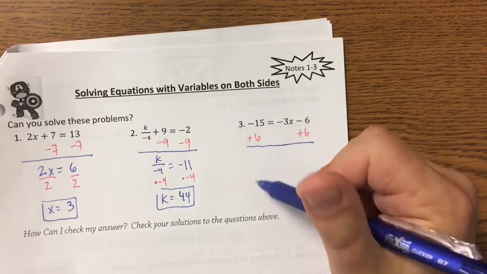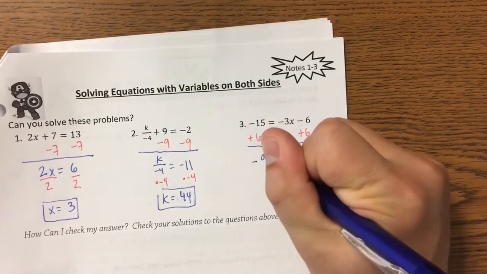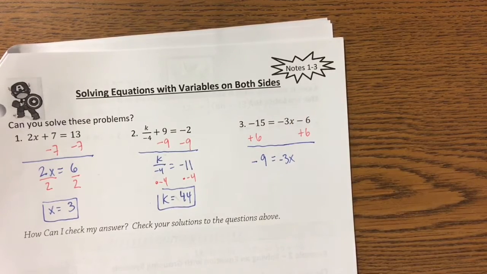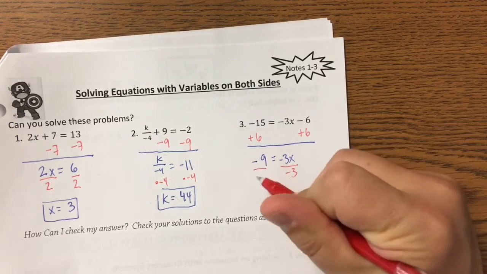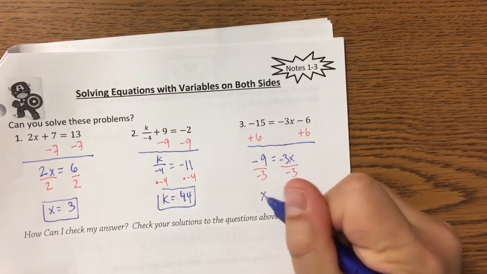So let's see, negative 15 plus 6. This might be a good time to use a calculator. Negative 9, okay. So negative 9 equals negative 3x. Then we could divide both sides by negative 3 and get x equals positive 3.